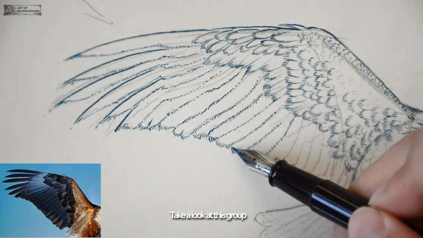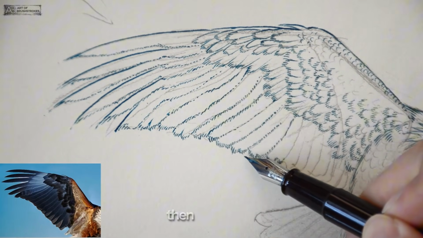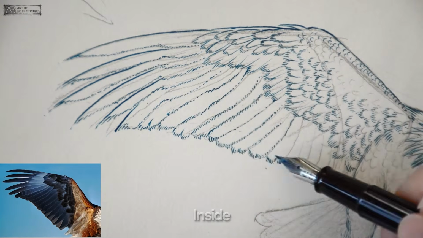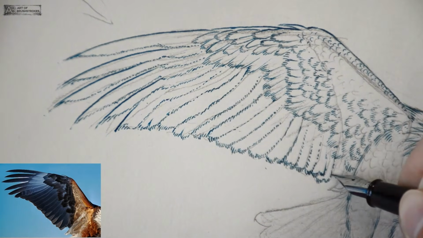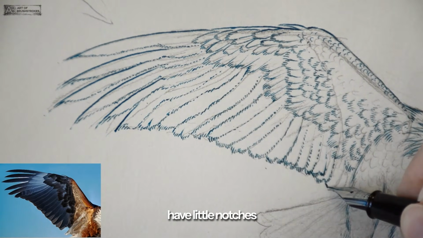Take a look at this group of feathers. It's slightly indented in the middle, then it rises a bit. Inside we need to find shapes like these. Some feathers might even have little notches like this.